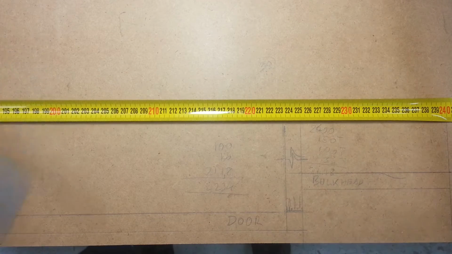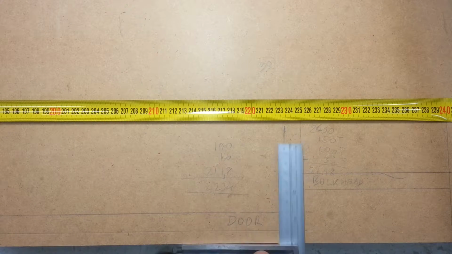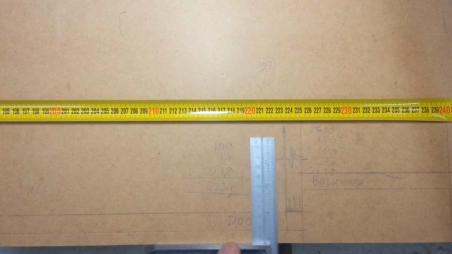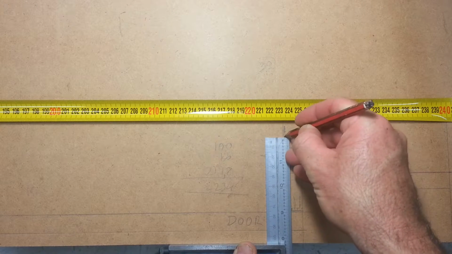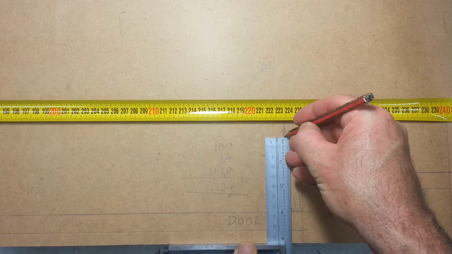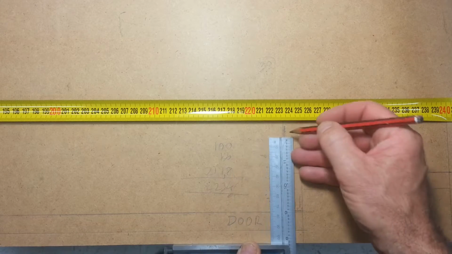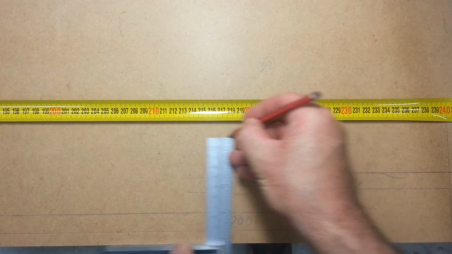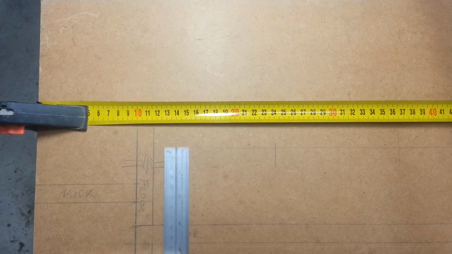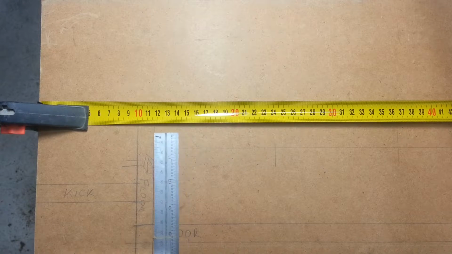Okay, so now I guess the next thing to draw would be just the other end, or the other side of the cabinet. Now the blades don't go all the way back, they just go between the door and the front side of the back, and the back is 16mm thick.